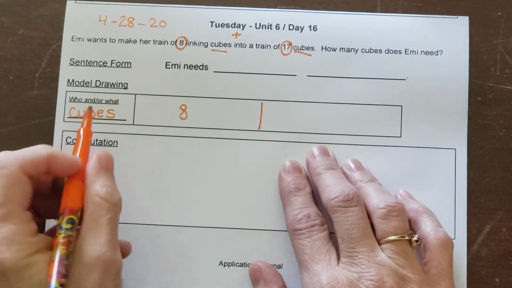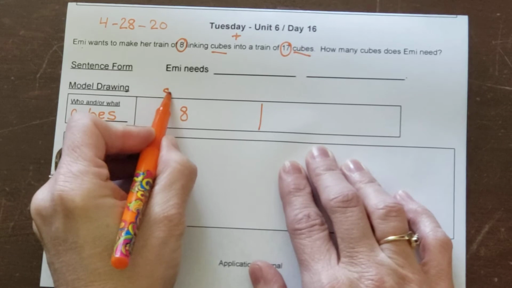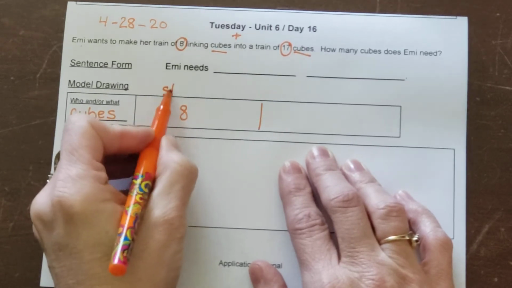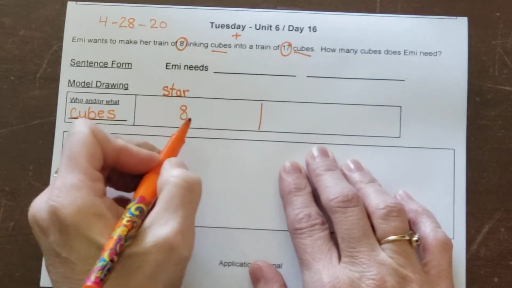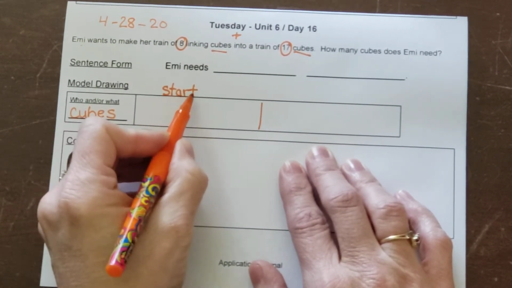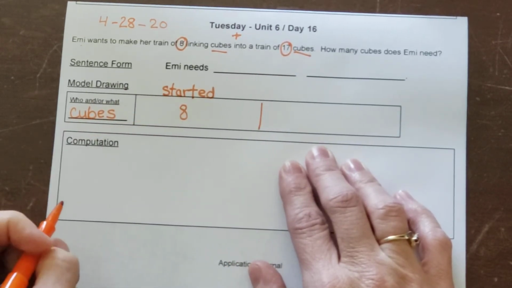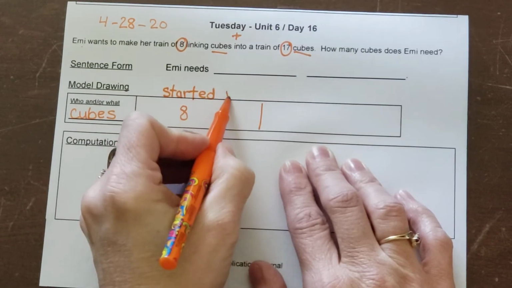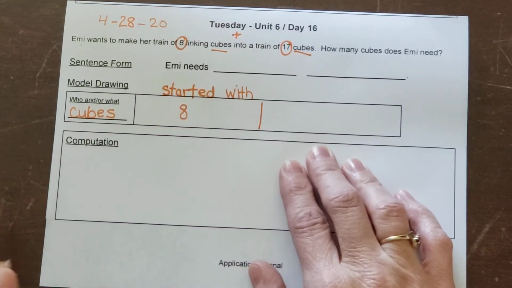So cubes started with. S-T-A-R-T-E-D. Started with. W-I-T-H. Very good. Started with what? 8 cubes.